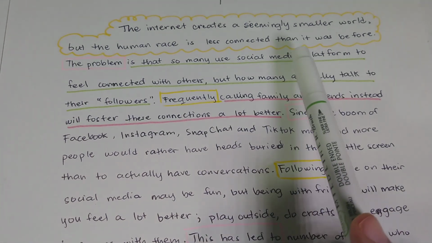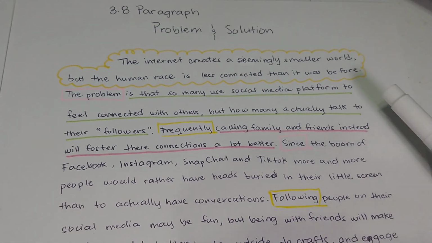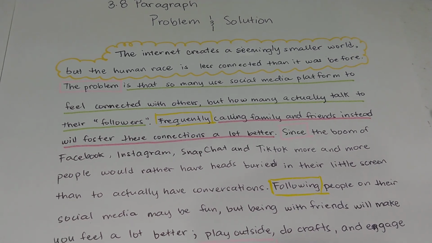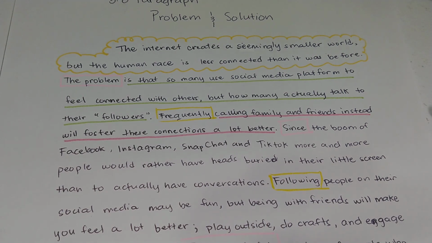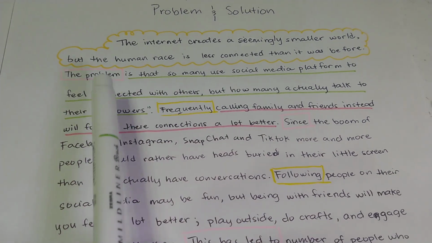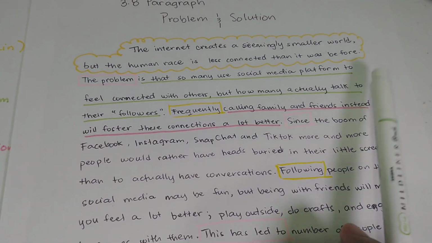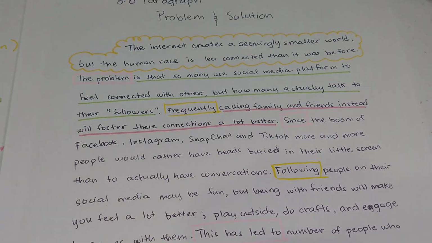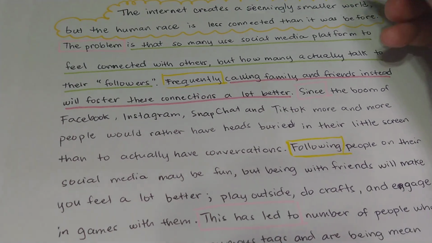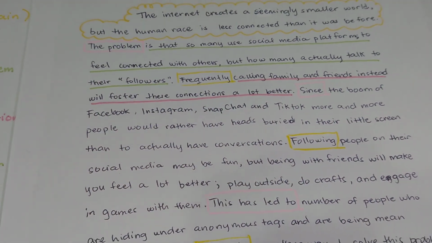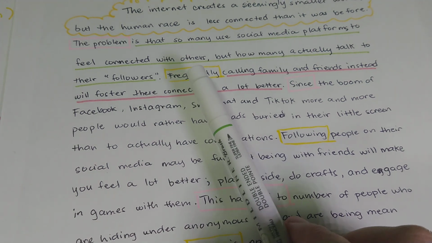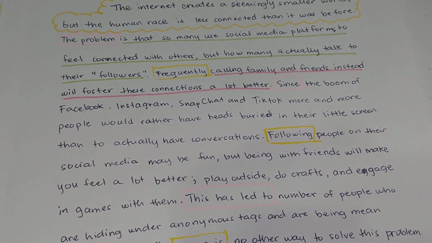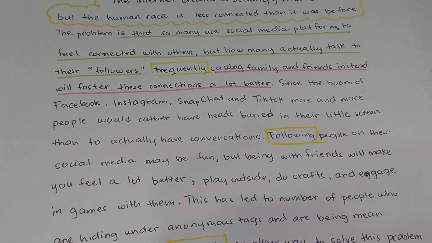So in my paragraph, my topic sentence is, the internet creates a seemingly smaller world, but the human race is less connected than it was before. So that's my big problem. Transition, sorry. The problem is that so many use social media platforms. Forgot an S right there. Let's put that on there. Social media platforms to feel connected with others, comma, but how many actually talk to their followers? So that's my sub problem.